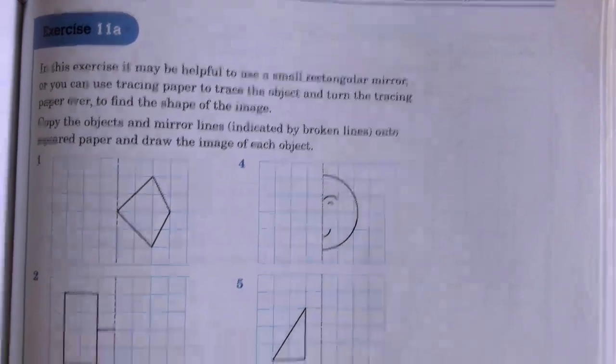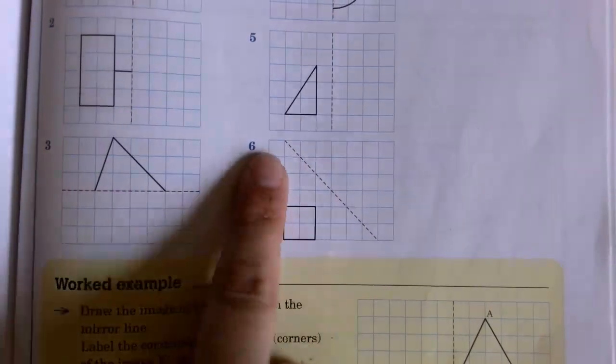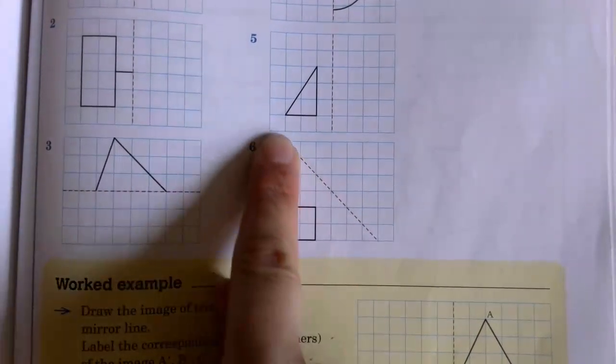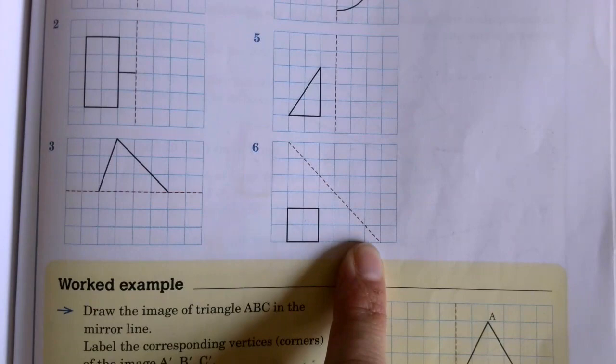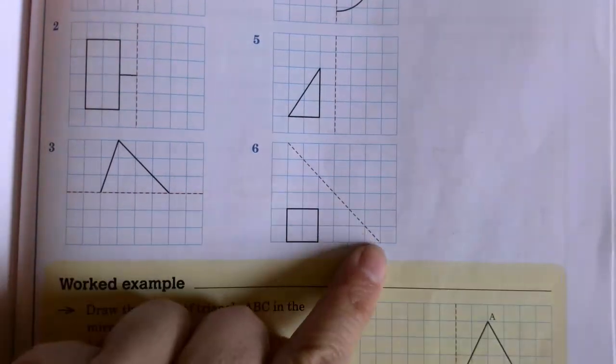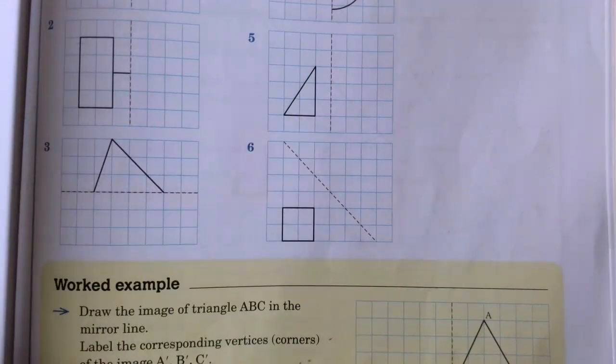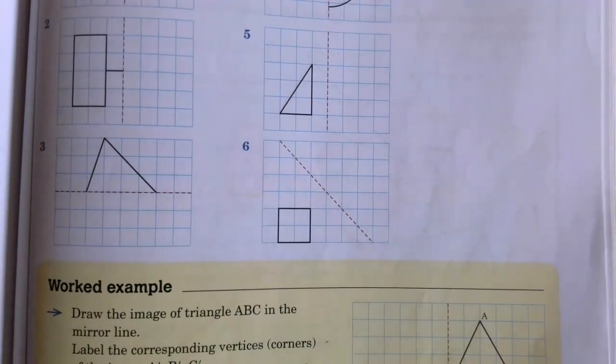With ones like question 6 here, whenever the mirror line or the reflection line is a diagonal, be super careful whenever you're drawing that in. Go through all the corners of the squares. Don't just randomly draw a diagonal line in your page, which is what lots of people do.